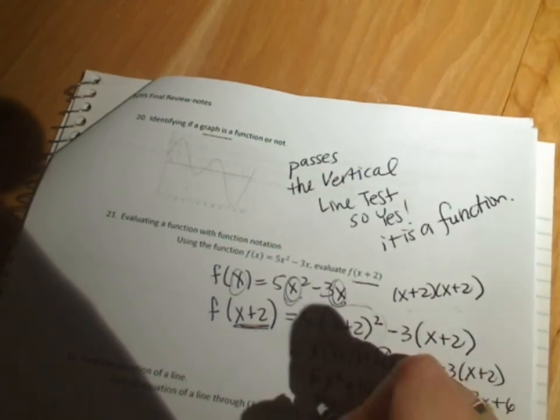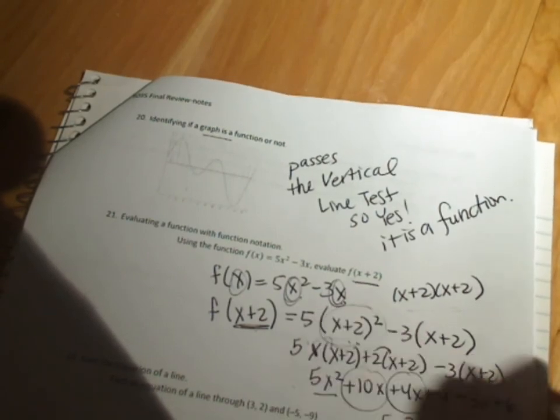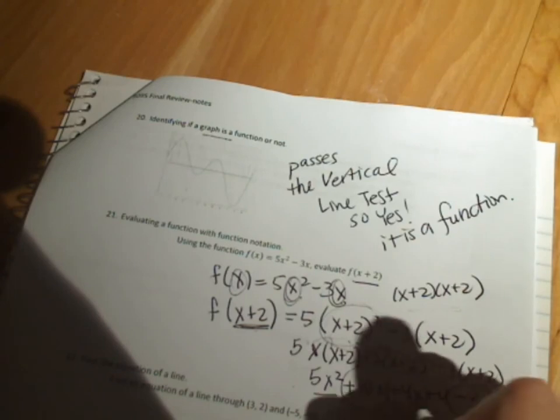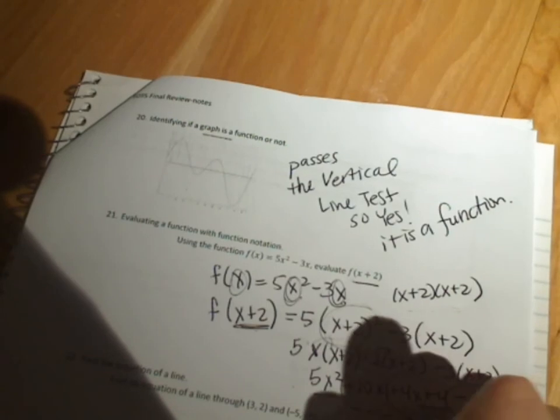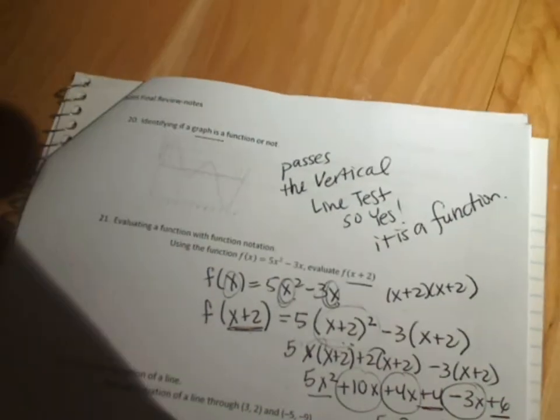So you're going to end up with like terms of 5x squared, 10 plus 4x minus 3x, 14 plus 11x, and then 4 plus 6 is plus 10.